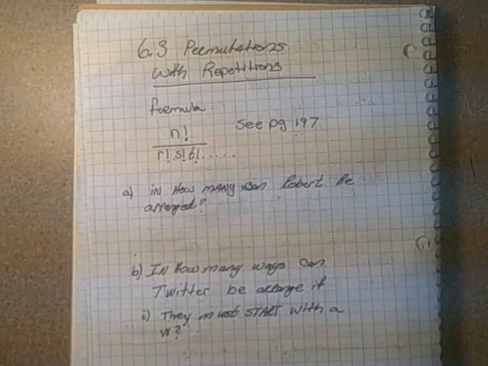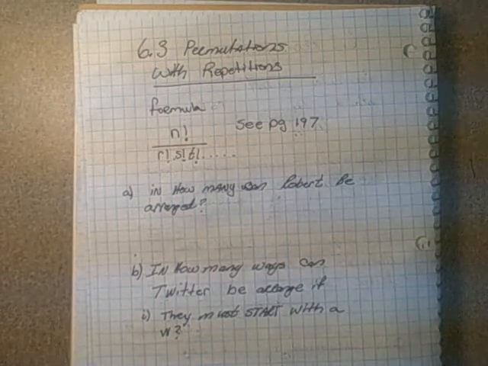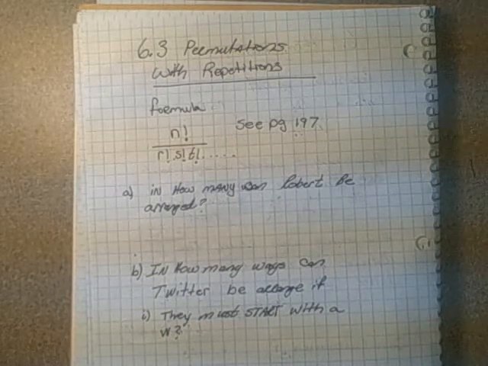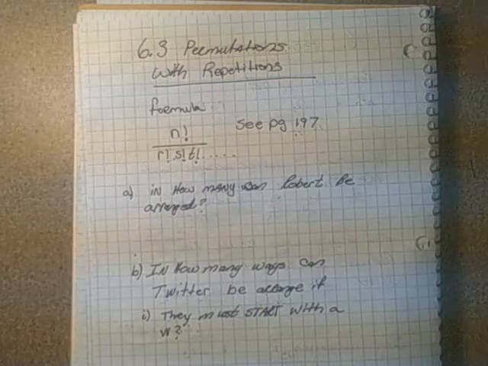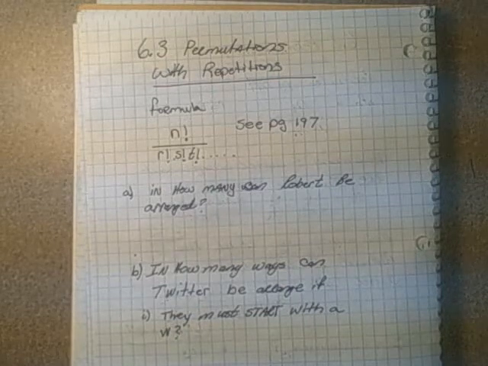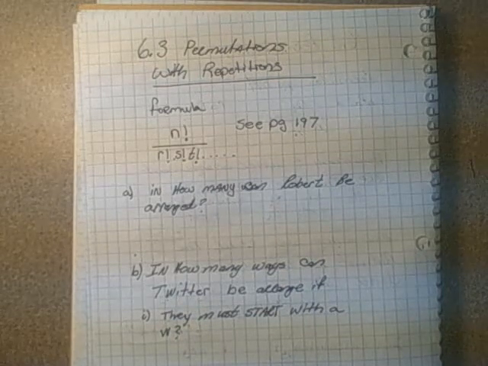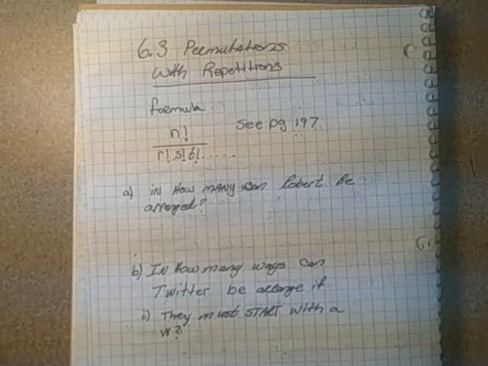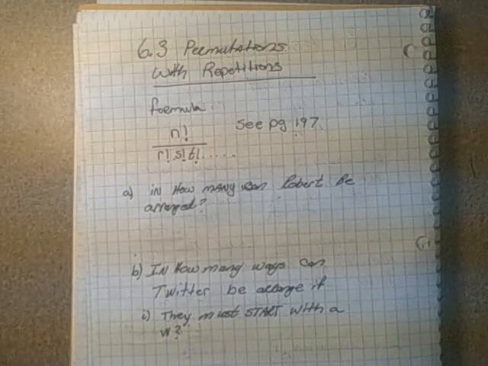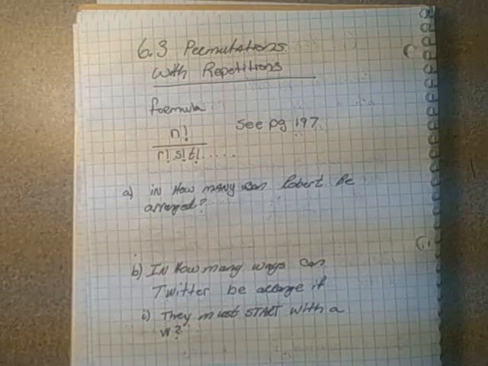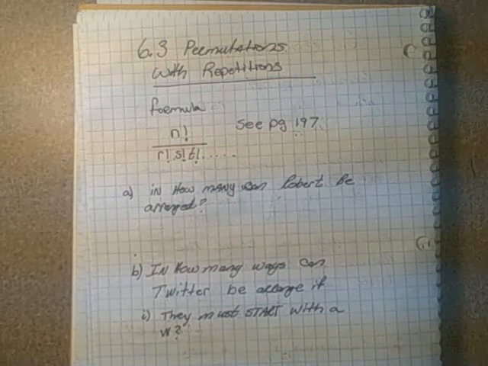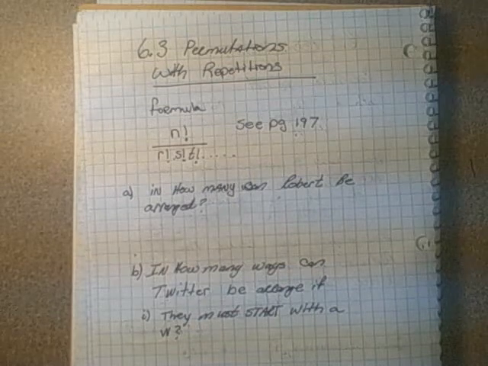Okay, here we are in section 6.3. That's permutations with repetitions. There's a formula given to you on page 197. What it states is that if you have repetitions or repeating letters or repeating selections, when you want to find a permutation of that, you simply take the factorial of the total and you divide it by any factorials that have repetitions in them. So if a letter has 3 repetitions of it, you would use 3 factorial. If it has 2 repetitions of it, then you would use 2 factorial.